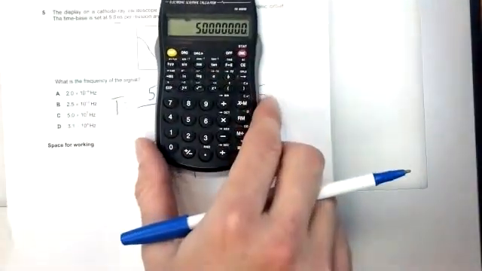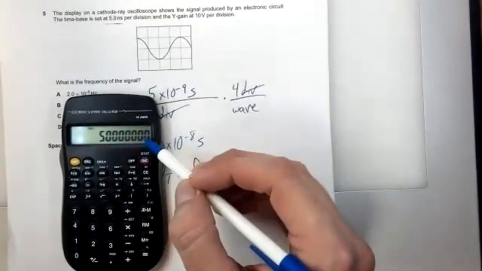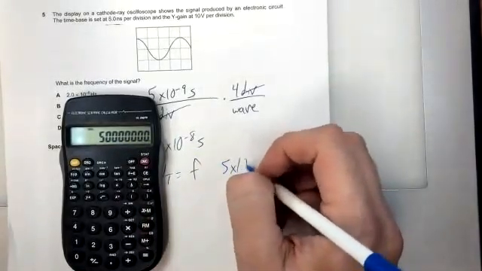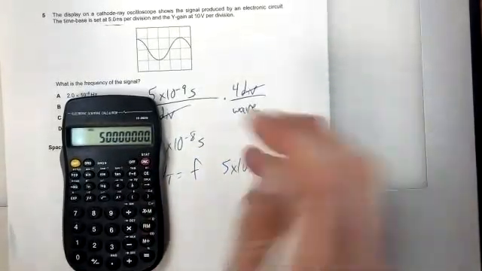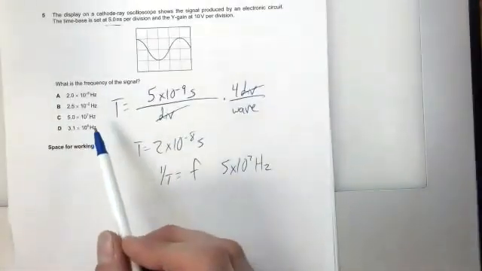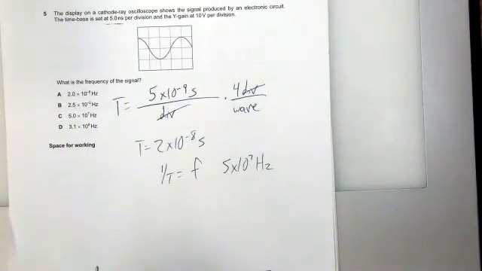So when I hit that, that's the inverse of that number. And that looks like 50 million, 5 by 10 to the 7 hertz. Okay, so choice C is correct. And that's how those calculations go.